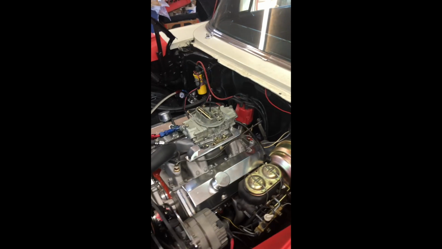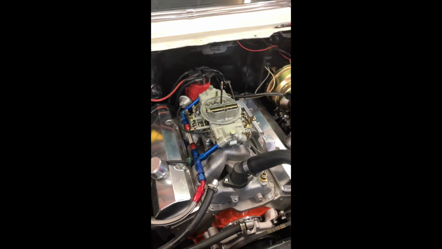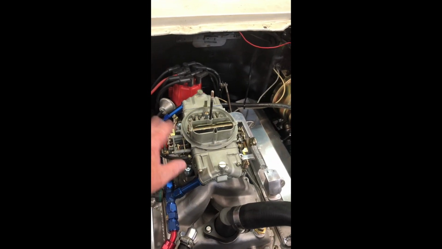All right, crew, we're back at the Bel Air. We've got the carburetor mounted back on the vehicle. I've got another camera running. Ash will probably have that video kind of sped up to show you the process of getting it running, getting it back on the vehicle. All right, here is the carburetor mounted back on the vehicle. We've got it all hooked up, our vacuum lines, everything.